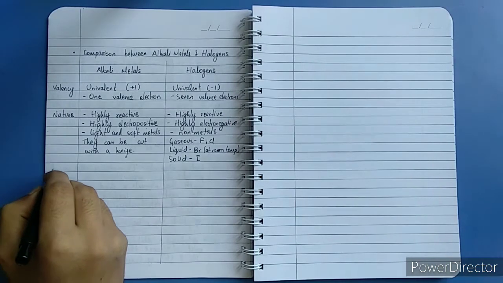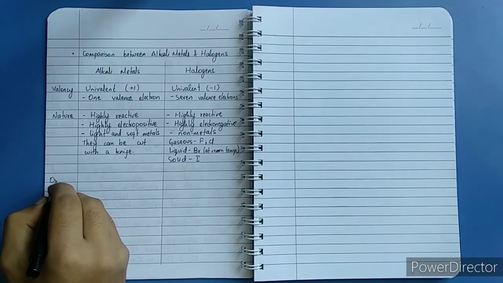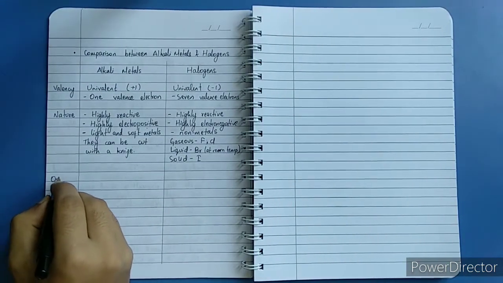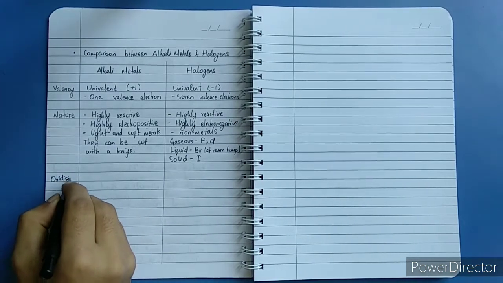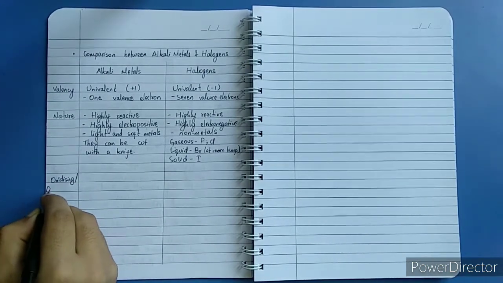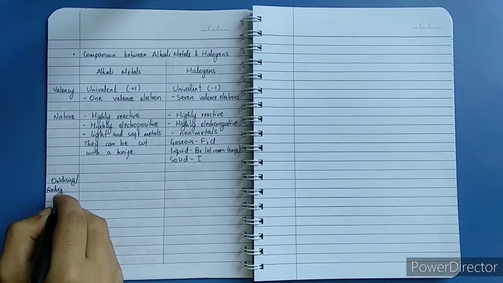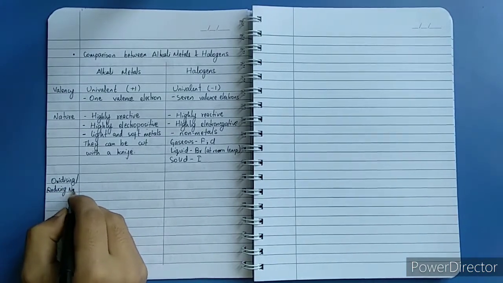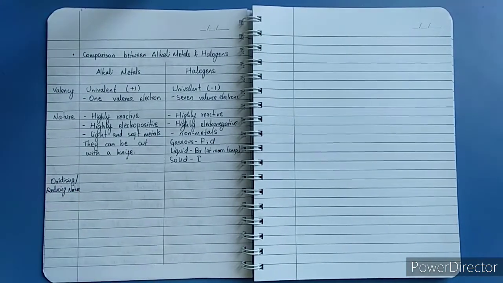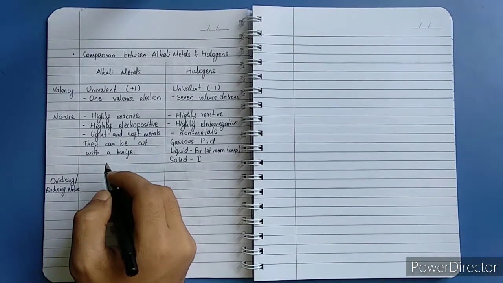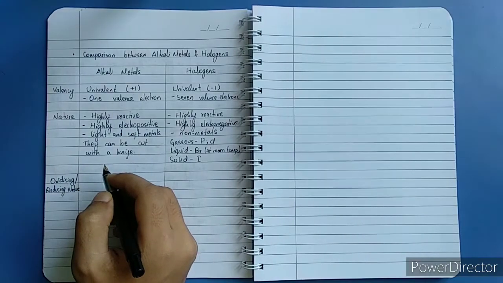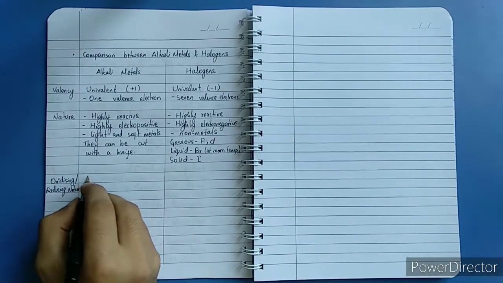Next is the oxidizing and reducing nature. Alkali metals are strong reducing agents.